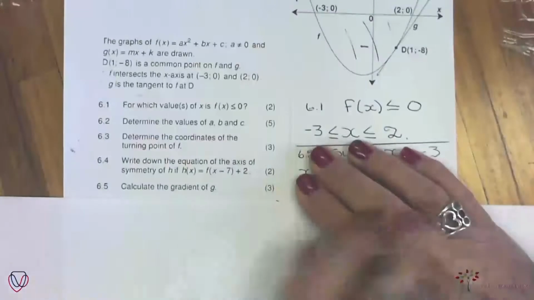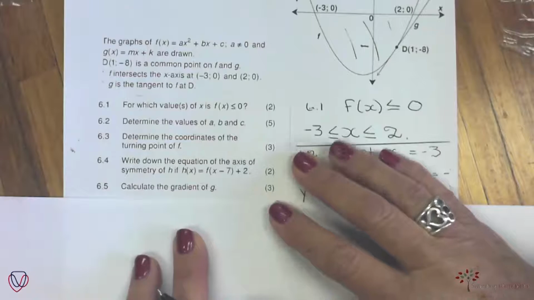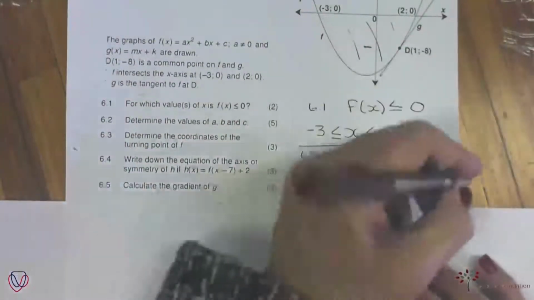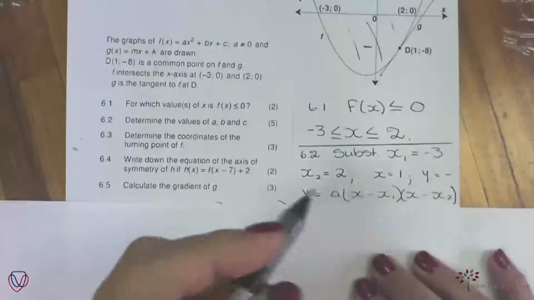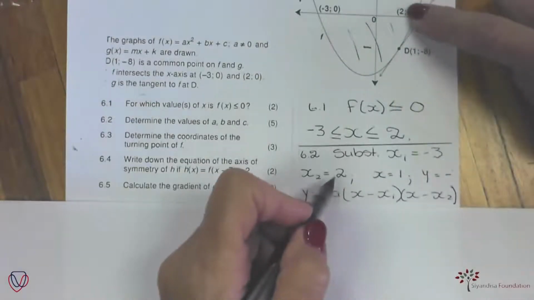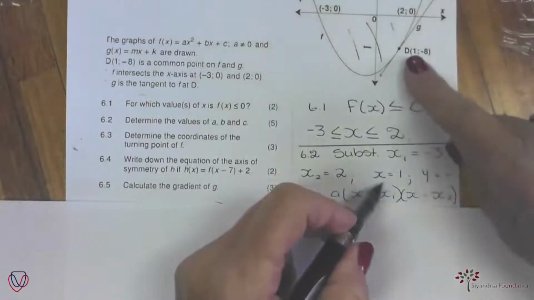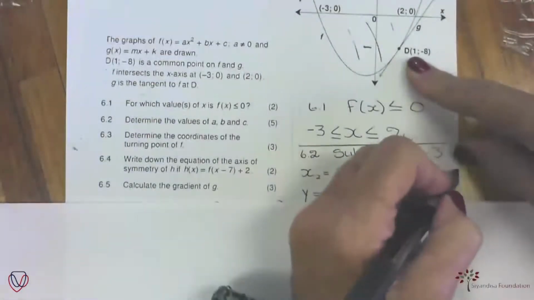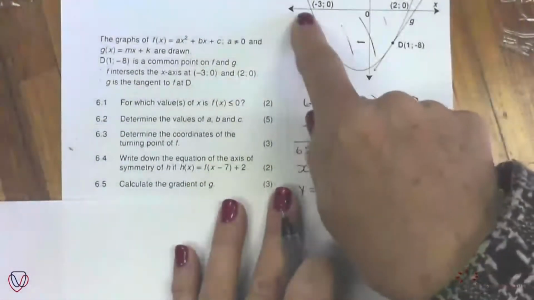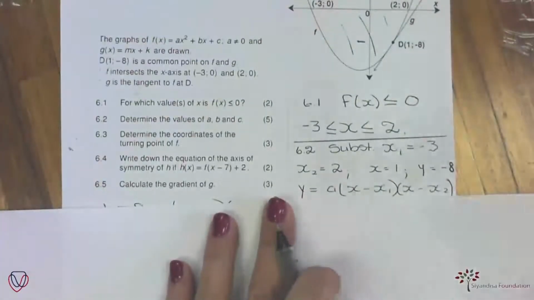Have you got that? Okay, people, let's go to question 6.2. Determine the values of a, b, and c. Oh, people, it's again the same thing for this parabola, because it's a parabola that we have here. x2 is 2 because it's the x-intercept. x is 1, that's your point there. y is negative 8, and x1 is going to be negative 3. So in this case, you've got the x-intercepts plus another point.